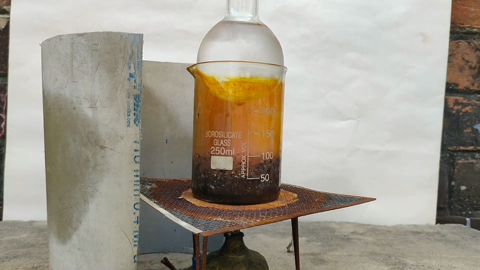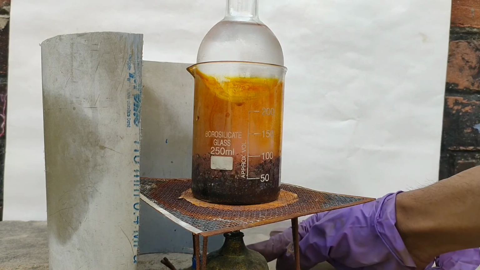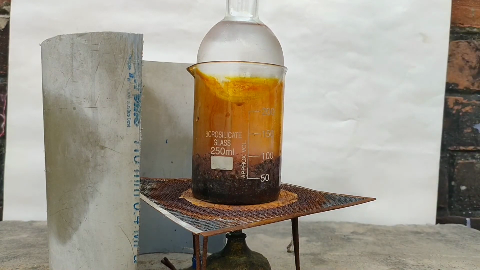Some people call it iodine and some people call it iodine. In our country, most of the people call it iodine. By what name you call it? Please tell me in the comments below. Iodine or iodine?